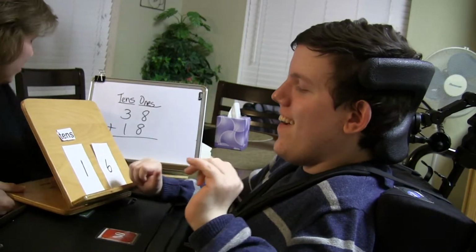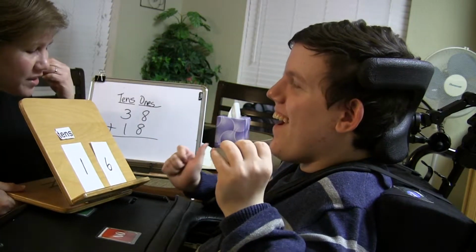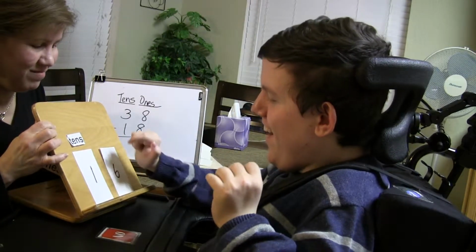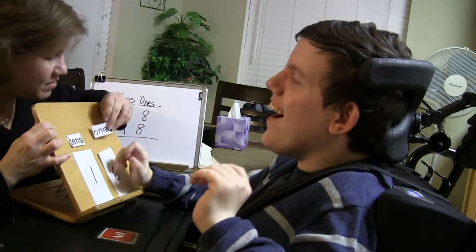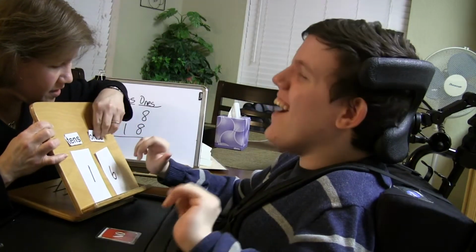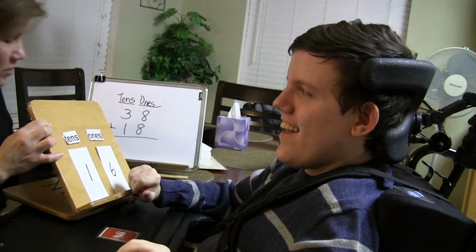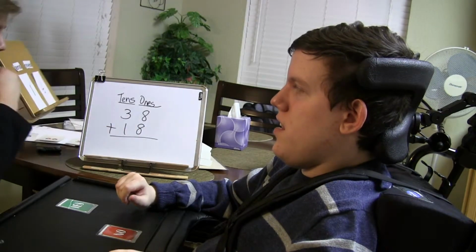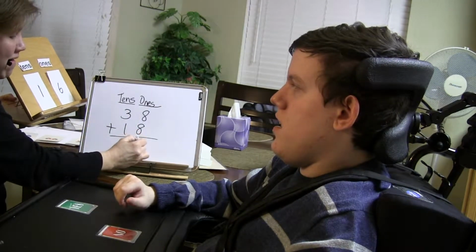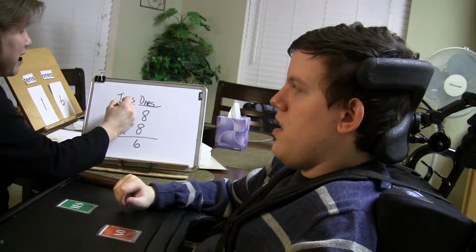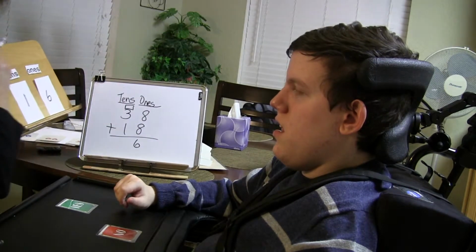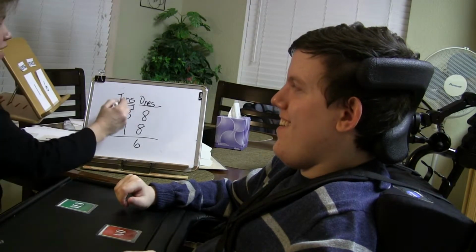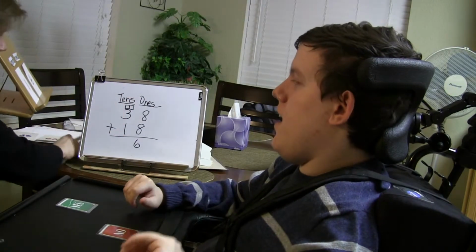What about how many ones? How many ones? Come on, you can show me. How many ones? Yes. You make 6 ones. Very good. So we put the ones here with the ones, right? Here we go. And then we carry over the tens part. We put it with the tens right here. This is a 1 10, right?